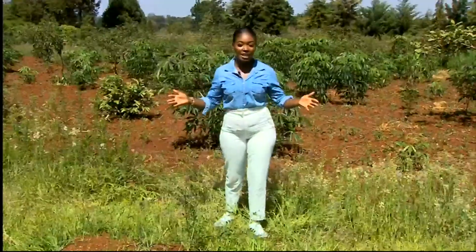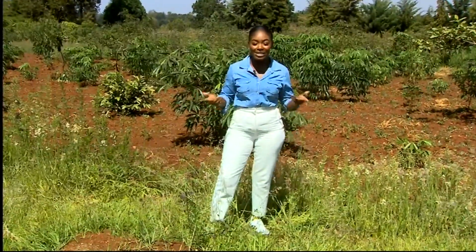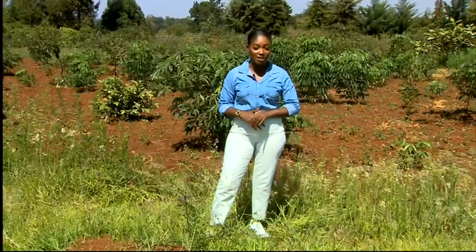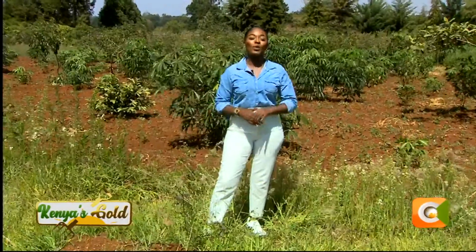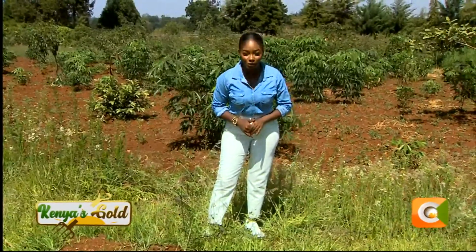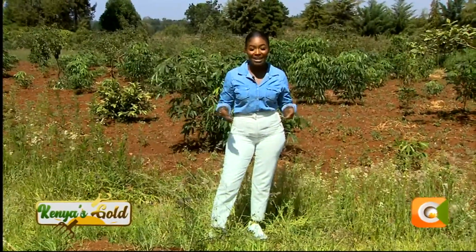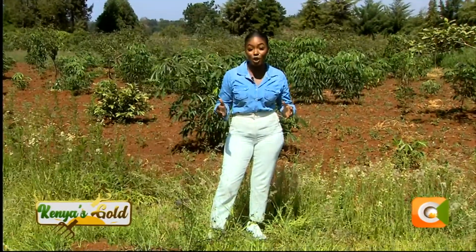Now, if we were to name one sector that is witnessing a lot of technology advancement, then that sector has to be the agricultural sector. And that's why now, right here at Kenya's Gold, every single Thursday, we're focusing on highlighting to you the technology that is being adopted in the sector. Now, today I want us to talk about propagation of seeds.